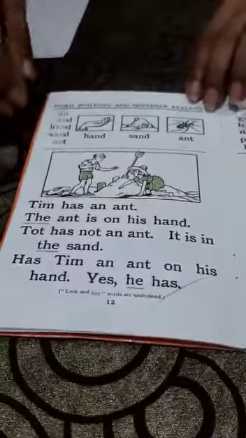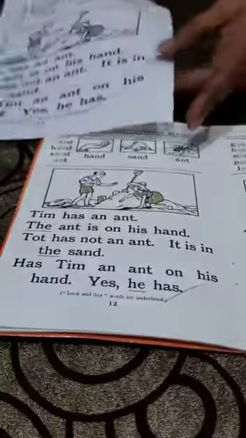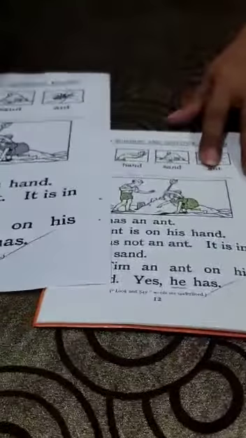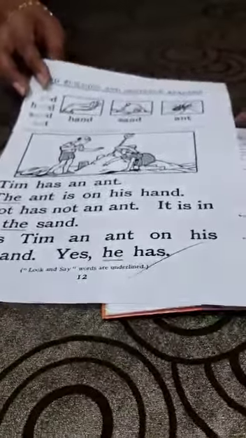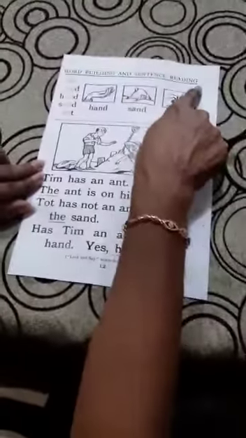So let's get started. As always, I have just enlarged my page. It's the same page 12. I just enlarged it so it will be easier to read. So let's get started. It says word building and sentence reading. Word building and sentence reading.